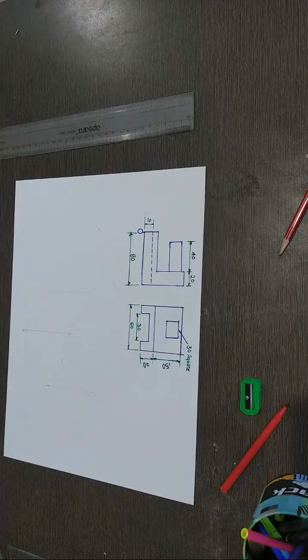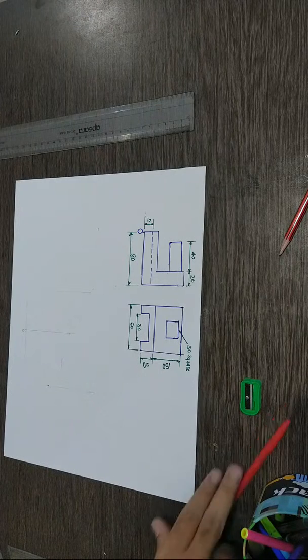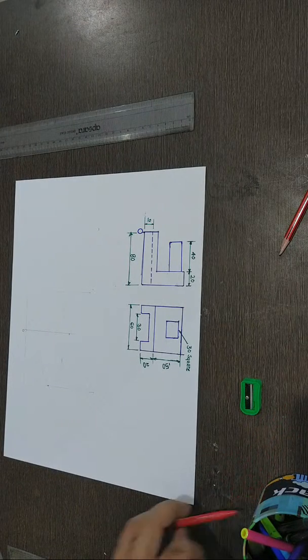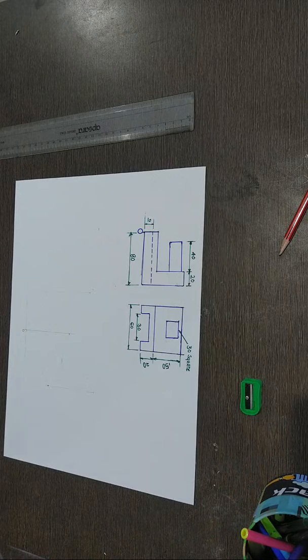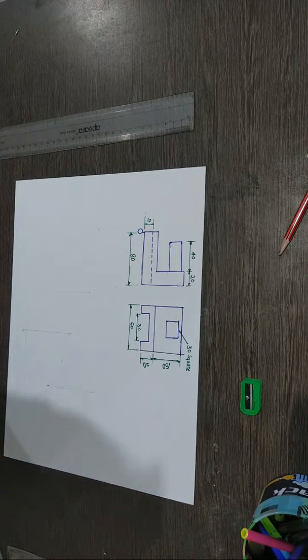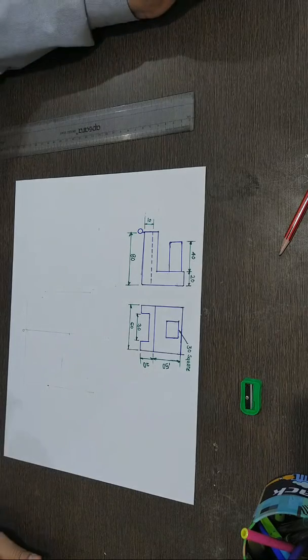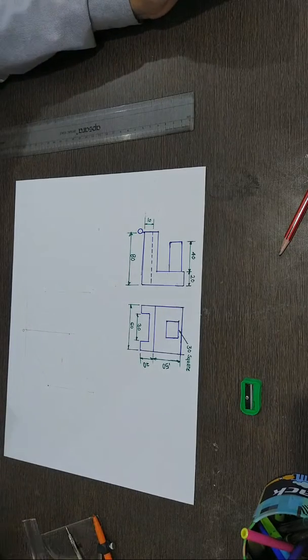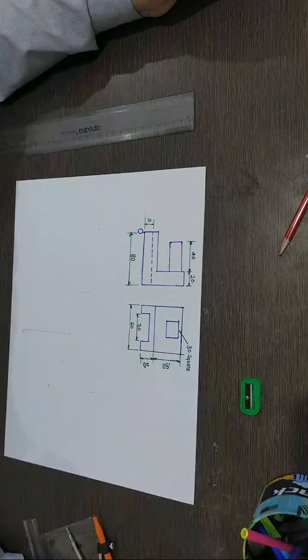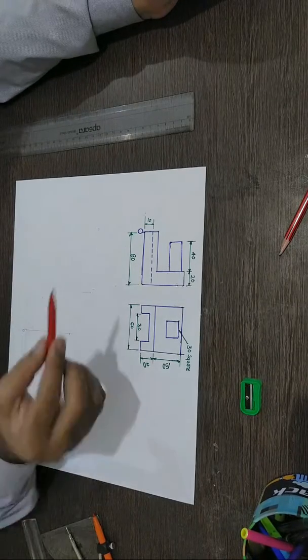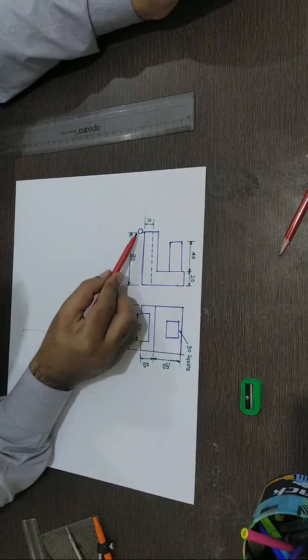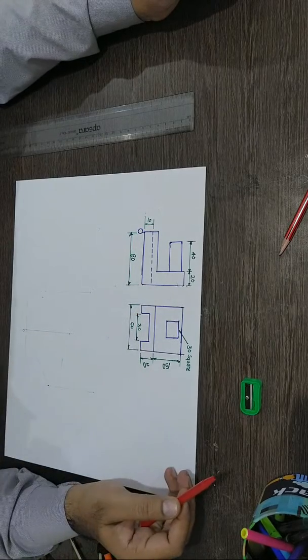In isometric views, the orientation of the problem is very important. So here, of course, they always give you two views to understand the question clearly, because one view cannot explain the problem. So they have given the O position. They have not mentioned which is the front view and which is the side view.